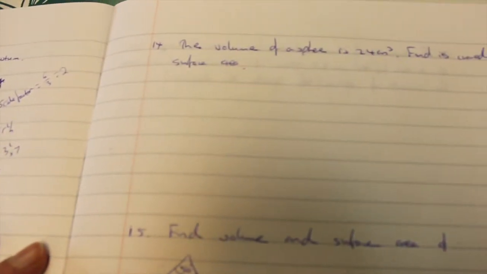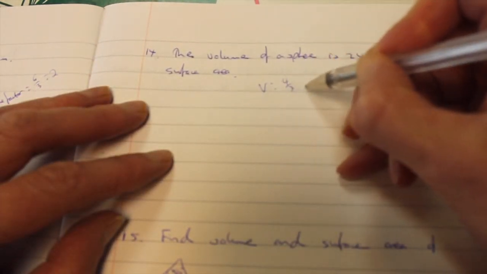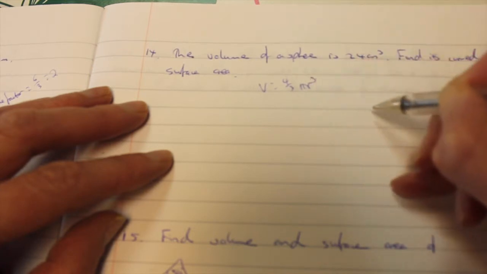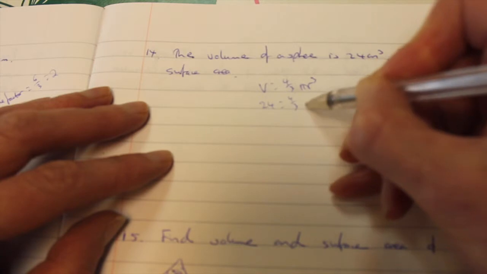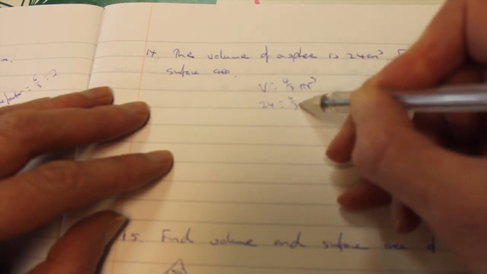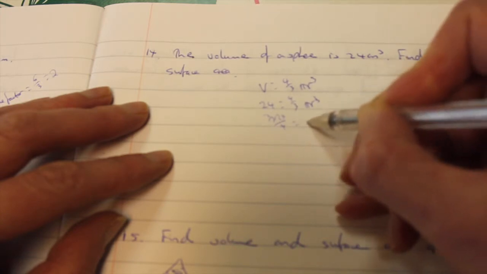Now, the next one I'm going to look at, number 14, is the volume of a sphere. Now, the volume of a sphere is 4 over 3 pi r cubed. You're told it equals 24. So 24 equals 4 over 3 pi r cubed. Bring your 3 across and multiply. Bring your 4 across and divide.